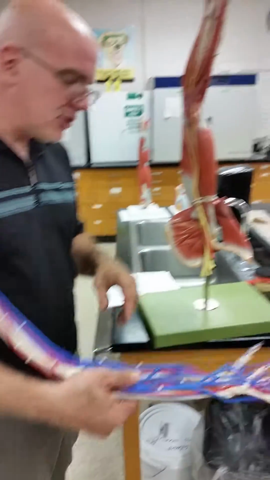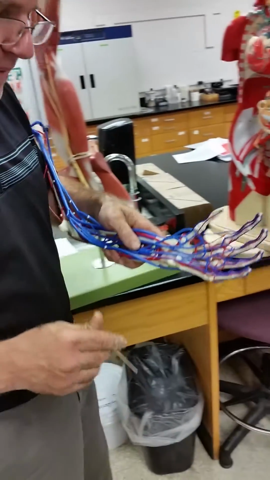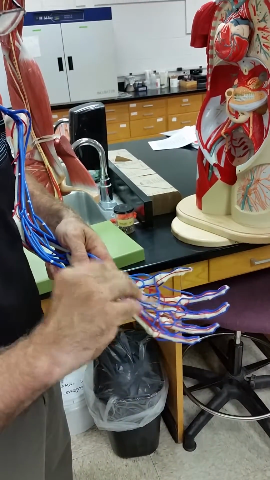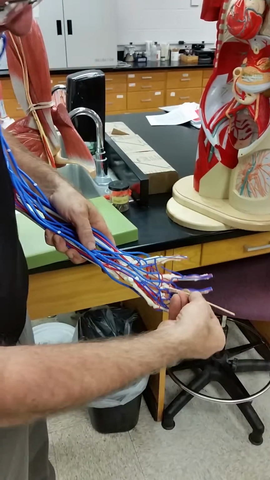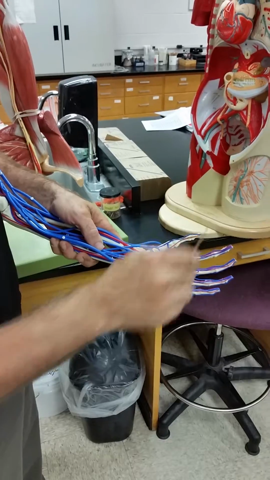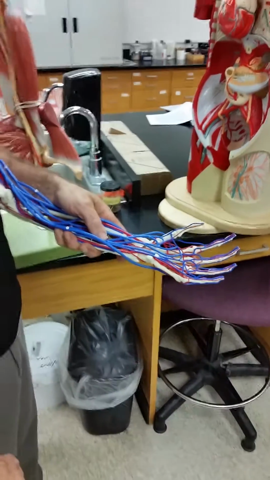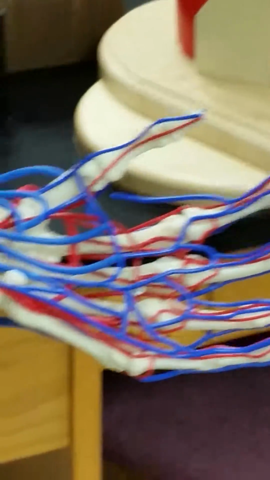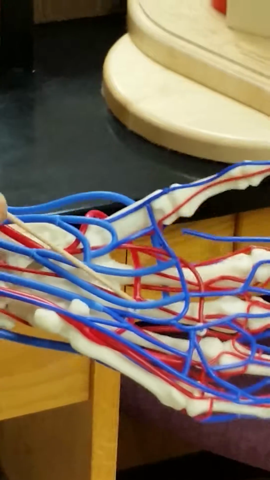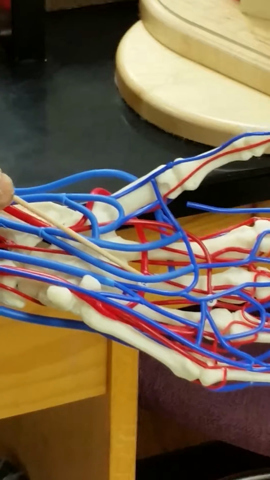Okay, I have superficial palmar arteries. I have a deep and a superficial. I have two palmar arches. This number 13 is my superficial. It makes an arch. Some people call it the superficial palmar arch, some people call it the superficial palmar artery. And number 12 here is deeper, and it's called the deep palmar arch, or the deep palmar arteries.